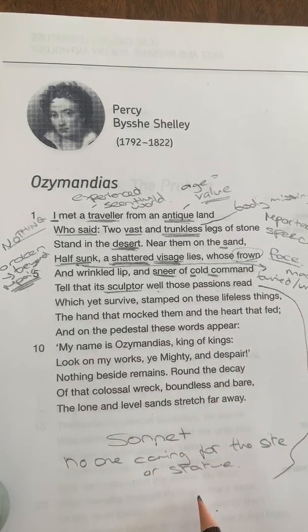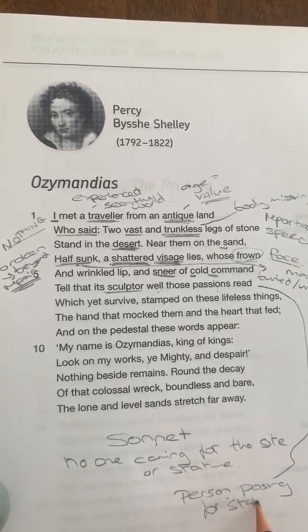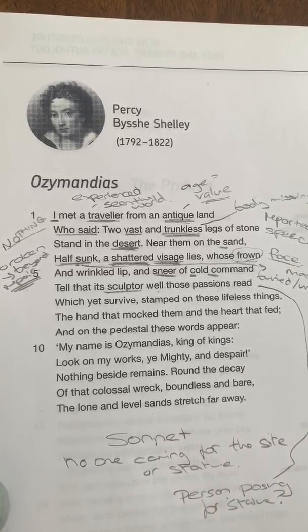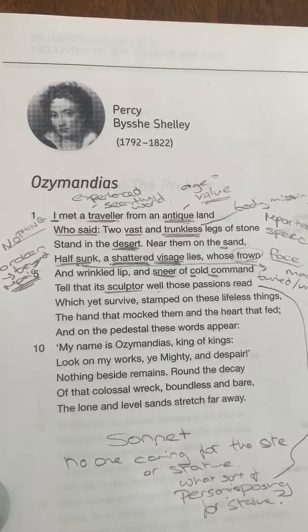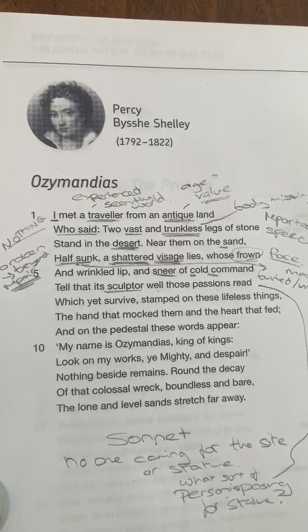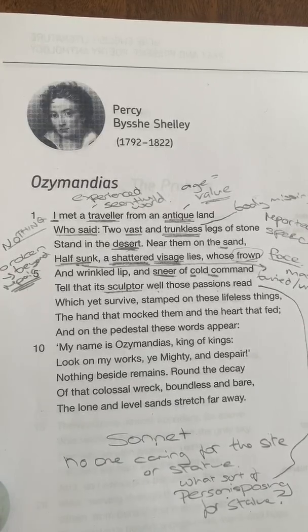What does the sculptor think of the person posing for the statue? What sort of person is posing for the statue? Are they friendly? Are they chatty? And if not, which are the words that told you not, and how did you come to that conclusion? Okay, we're going to come back to this, but as I said, this was a test to see if it works.